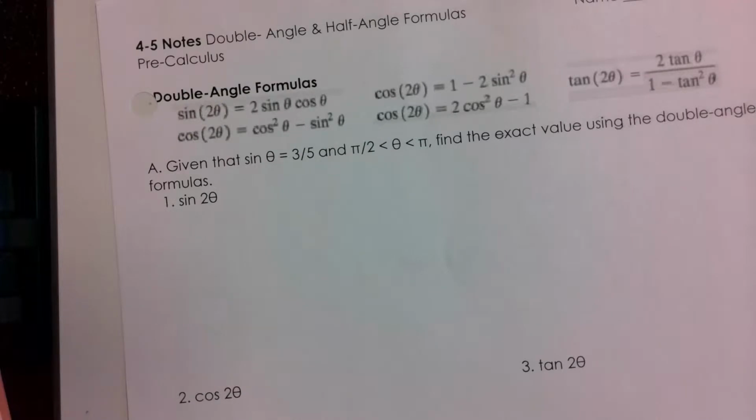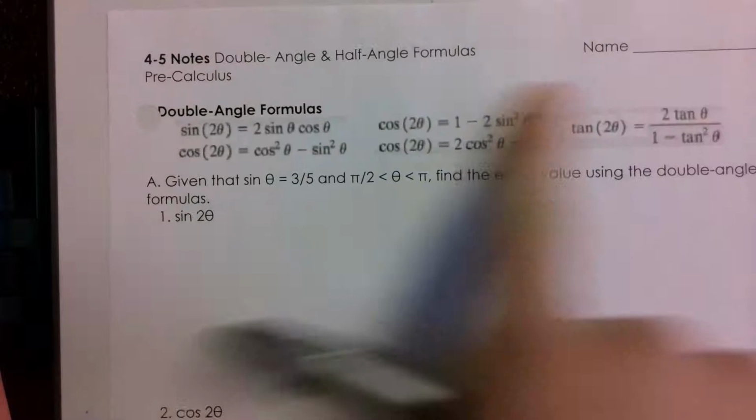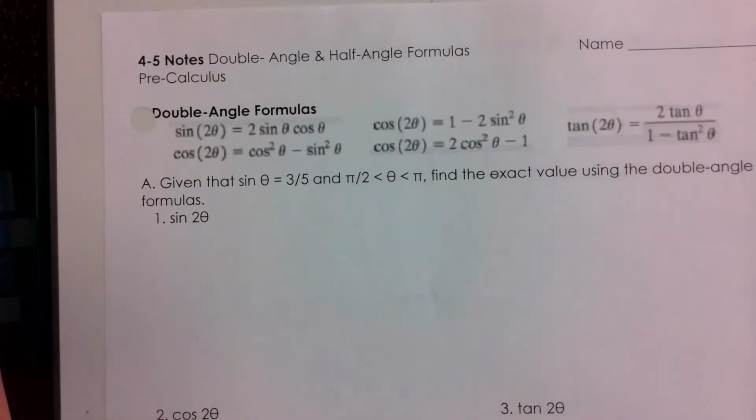So again, we've just got a ton of formulas at the top, and you're going to have your note card for your test, so you can write all these on there. I'm not expecting you to memorize these. On your exam, you get a formula sheet.